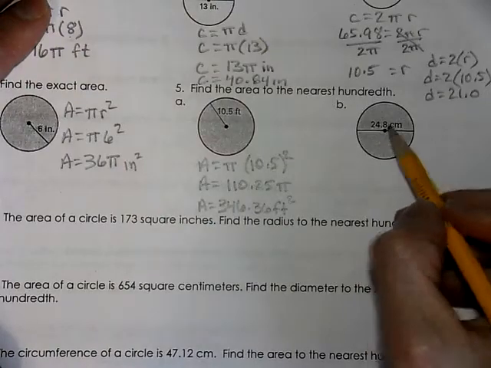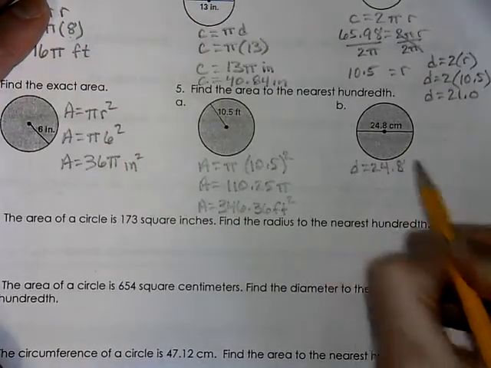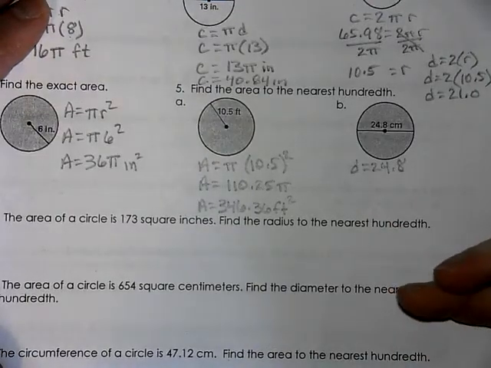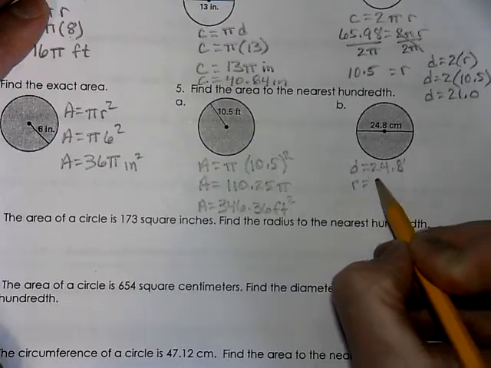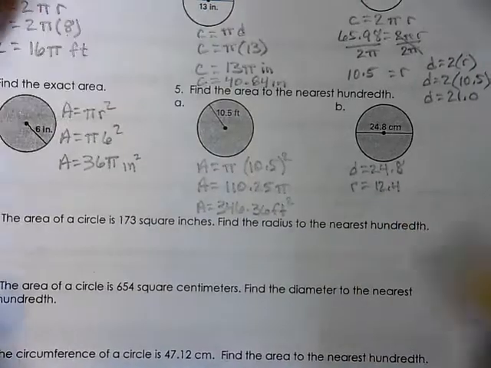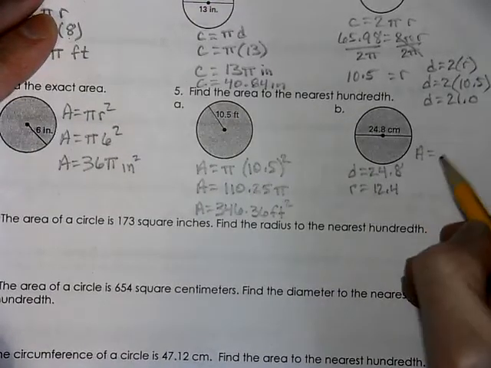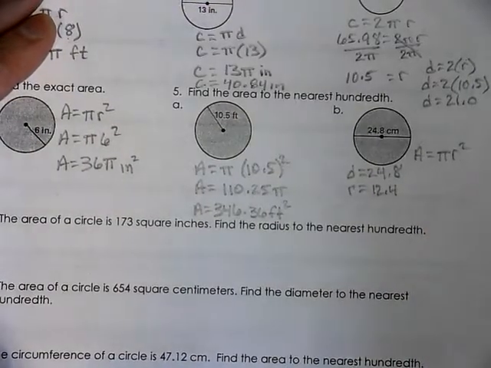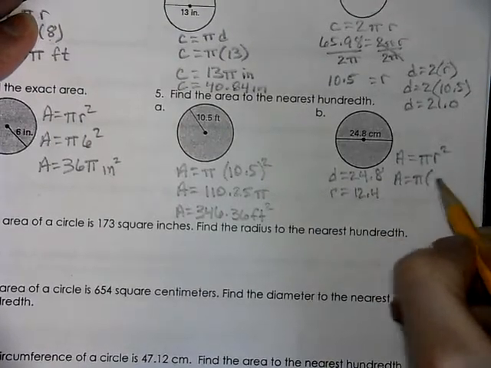Okay, here we have a diameter. Well, if the diameter equals 24.8, I can't calculate the area like that. I need to have the radius. So the radius is going to be 12.4. It's going to be half of the diameter. Now I can calculate the area with pi r squared.